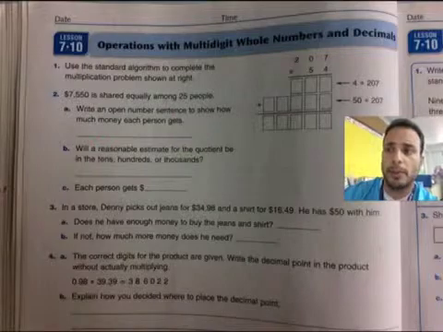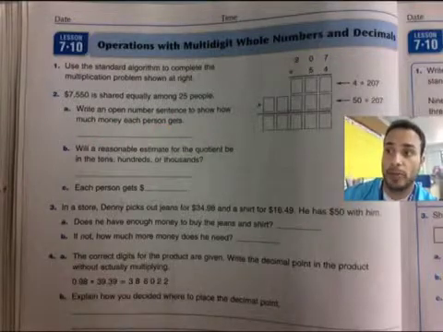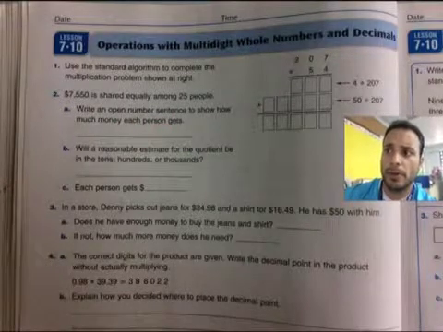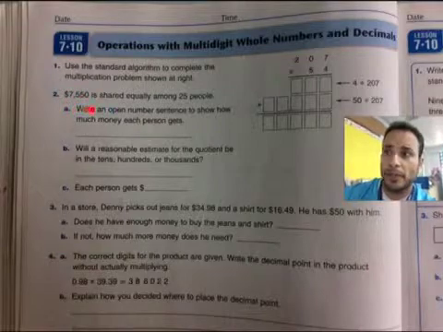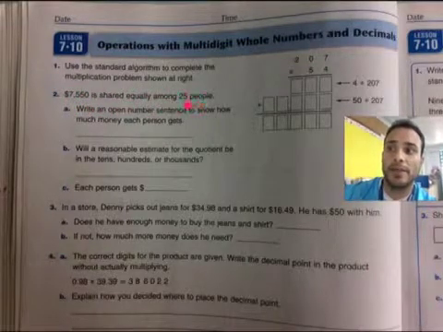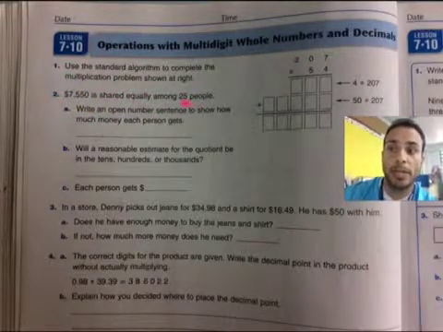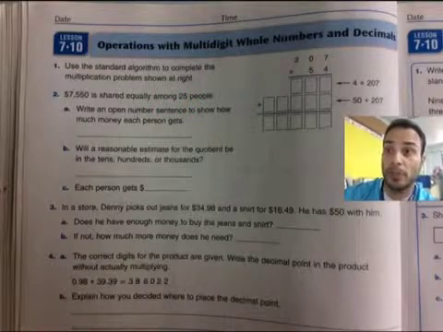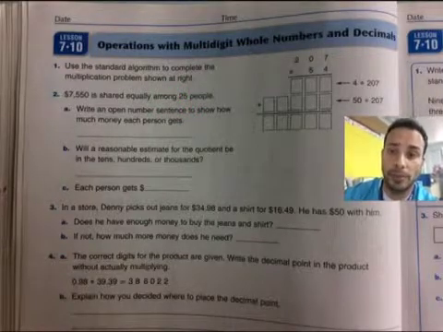Next, we have to write down here a number sentence, how we would do something. If you have the number 7,550, and it's shared equally among 25 people, so this amount of money will be shared equally amongst this many people. If we have to split it by this many people, we're dividing it.